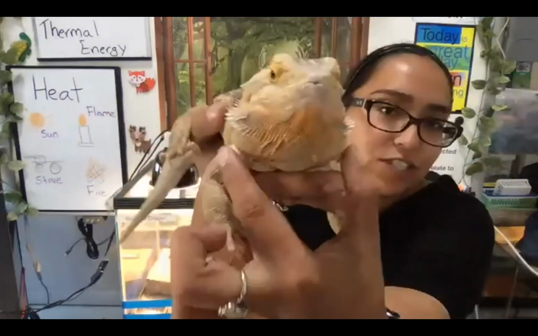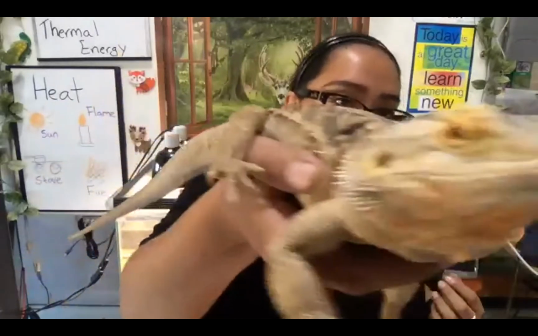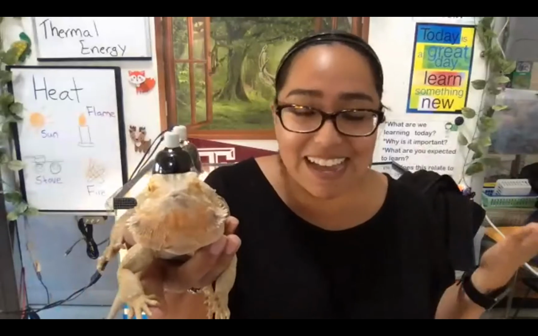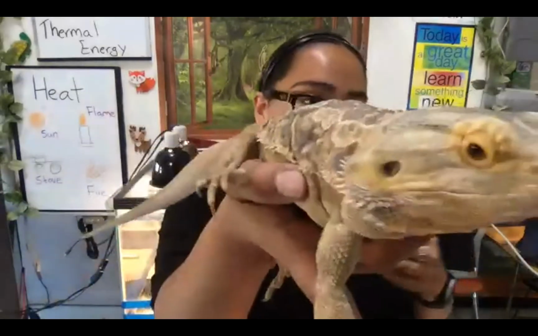Now, remember I said he had a beard? So underneath his chin, he has a big pouch like a beard. And when he gets scared, or if he's trying to scare something away, he will inflate that beard like a big balloon. So this is Spike the bearded dragon, and he depends on thermal energy. For example, the sun. He needs the sun to help keep him nice and warm and to help regulate his body temperature. So the sun is an important source of heat for all life on Earth.